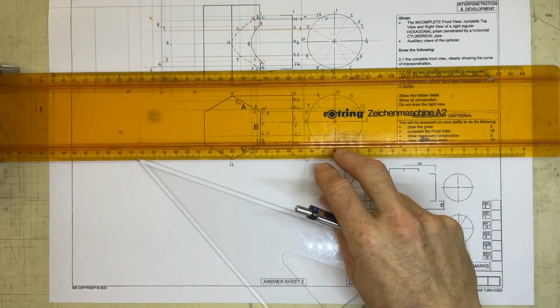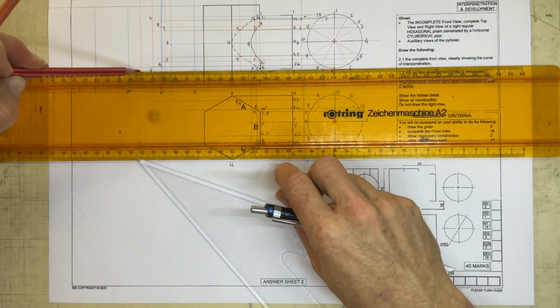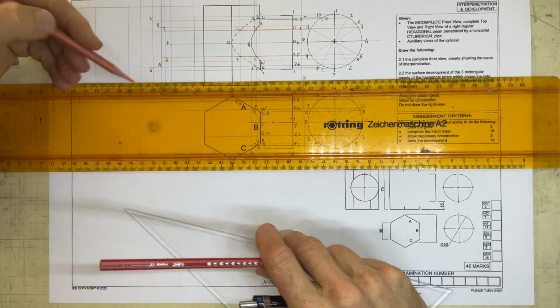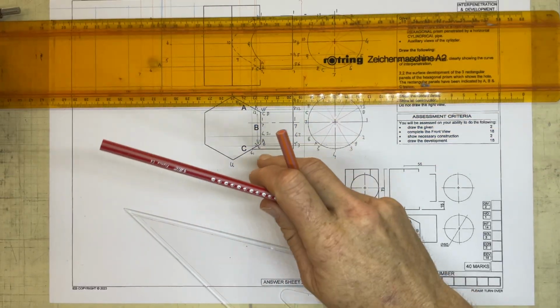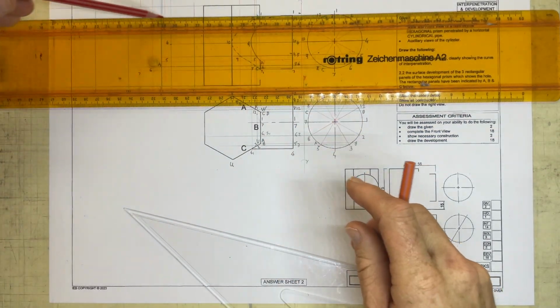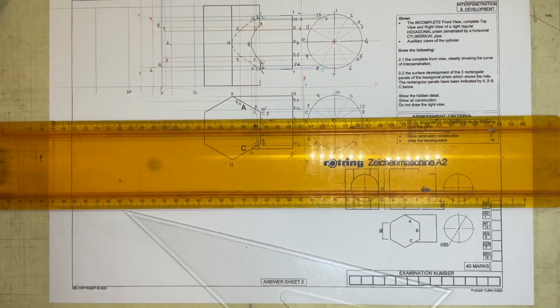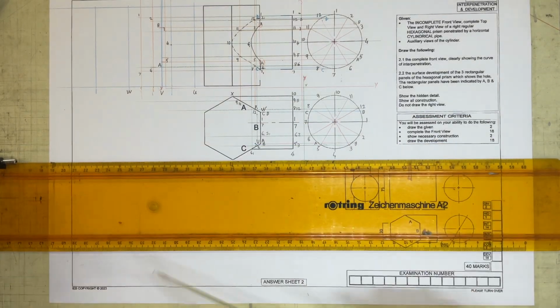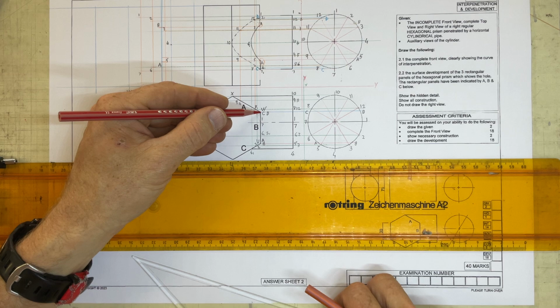There is 7 coming across over here, 7 coming across, label it, and 1 coming across, and label it.